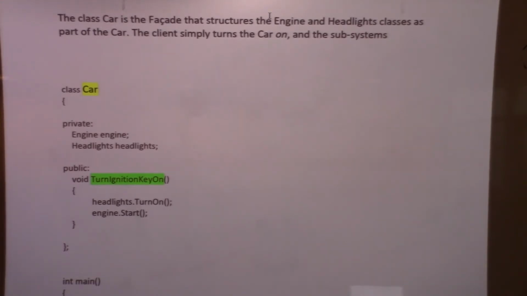So the car basically has properties that are engine and headlights. And when you turn the ignition key on, so you're starting the car, what typically happens? The headlights turn on and the engine starts.